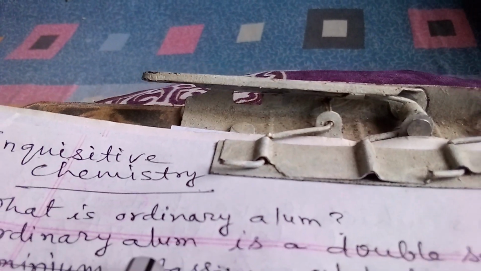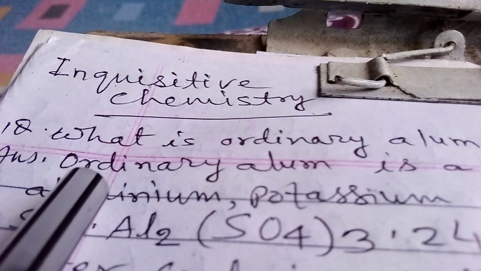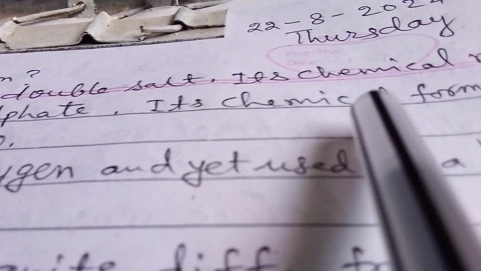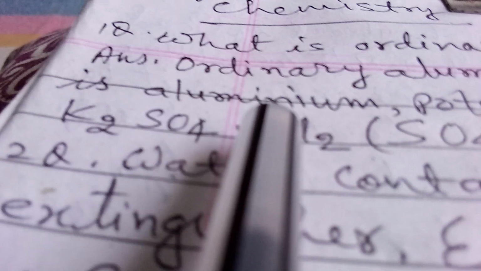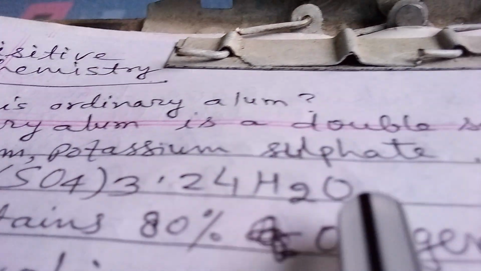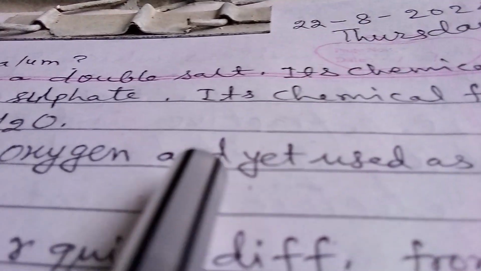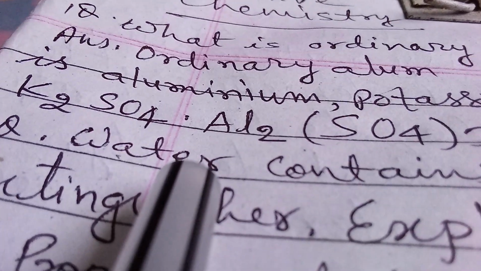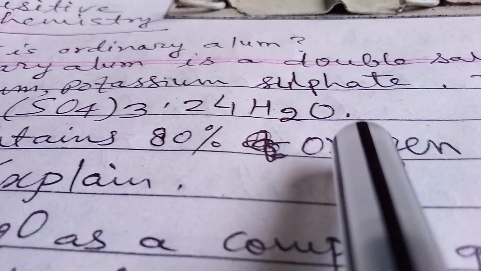The first question is, what is ordinary alum? Answer is, ordinary alum is a double salt. Its chemical name is aluminium potassium sulfate. Its chemical formula is K2SO4.Al2(SO4)3.24H2O.